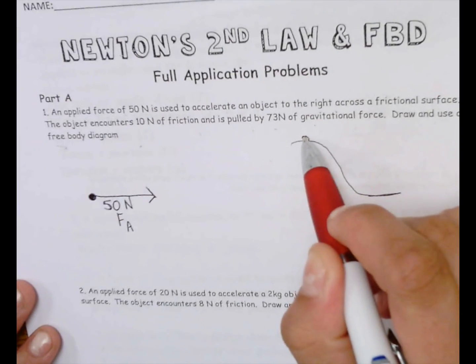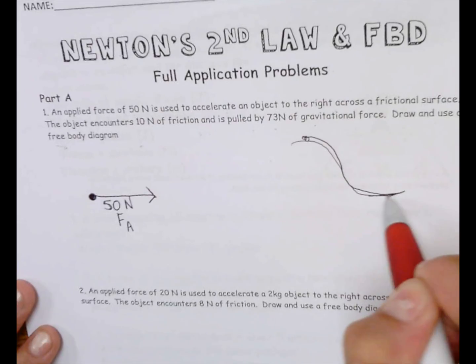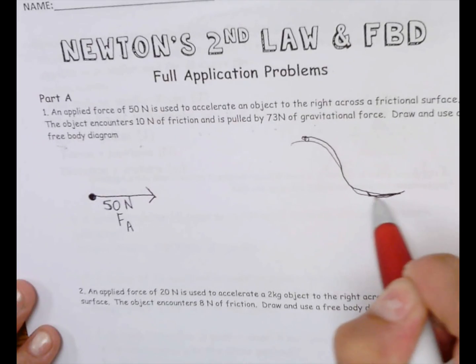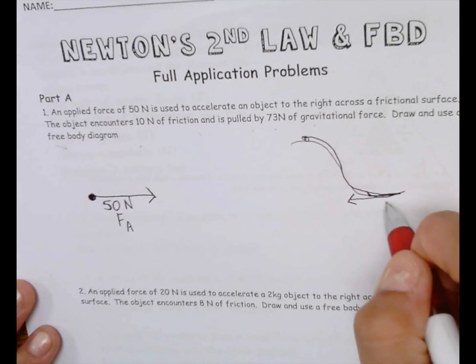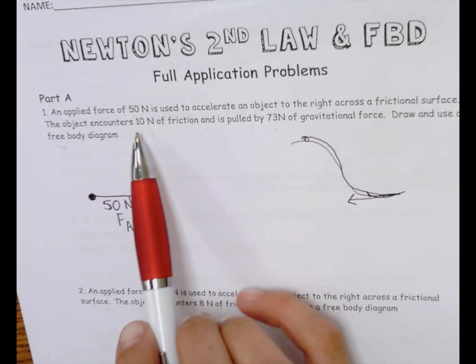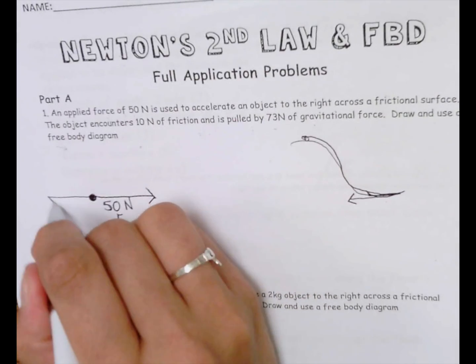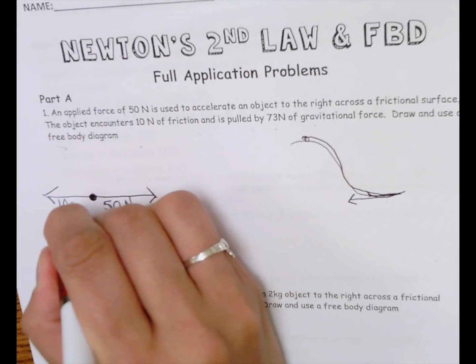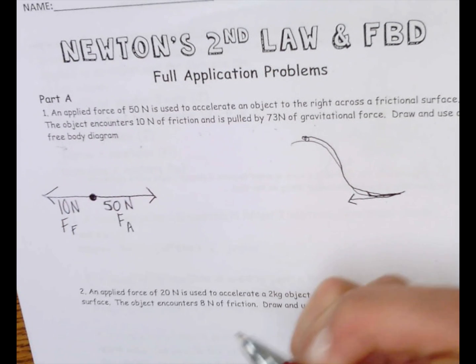So you start up here, you're pushed, you've got an applied force, and then you slow down. This is because of friction, okay? And what friction is doing is it's going in the opposite direction. So this is the friction force, but the applied force is going down. So when I say the object encounters 10 newtons of friction, all you're going to do is draw the arrow the opposite direction and write 10 newtons, and you would write force with a little f for friction.